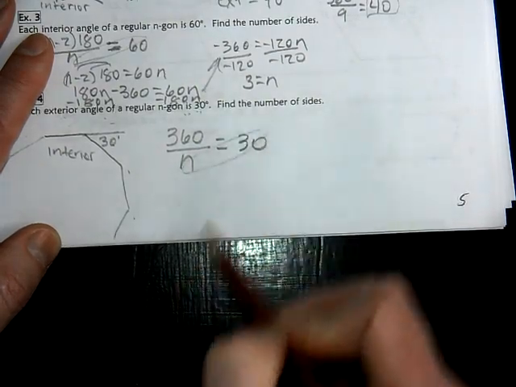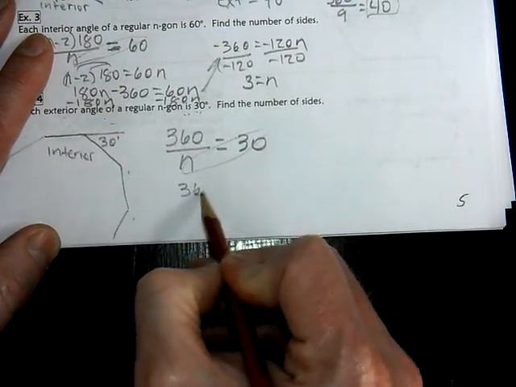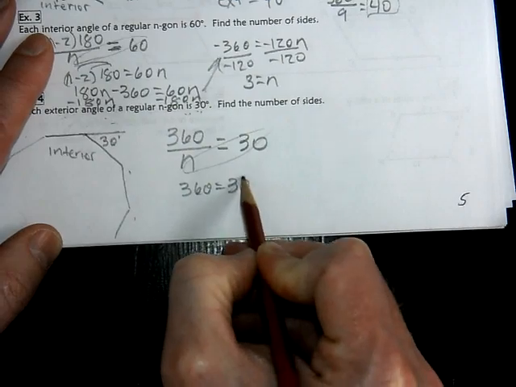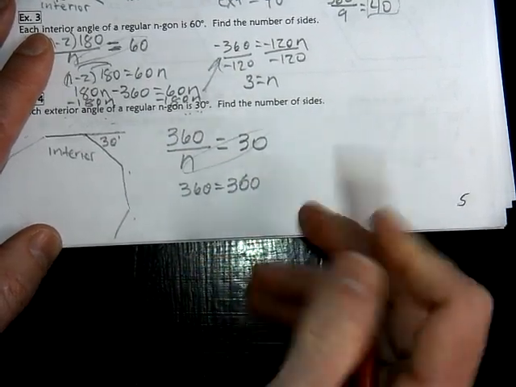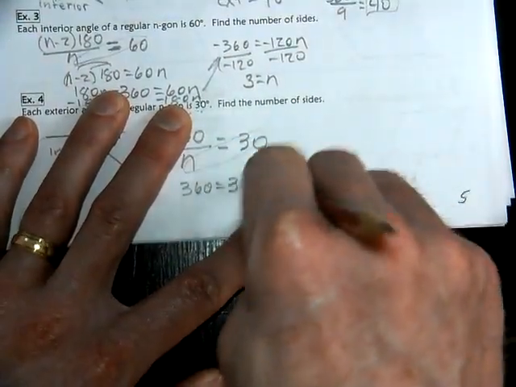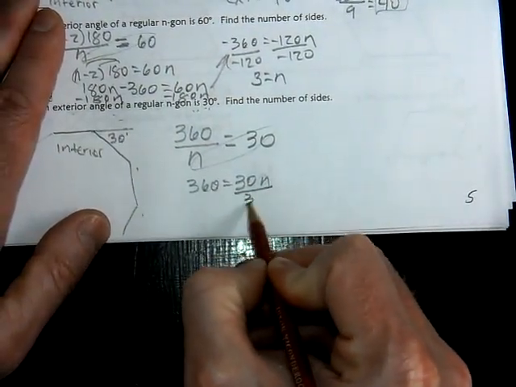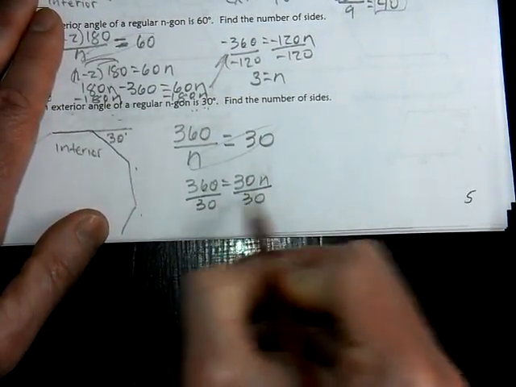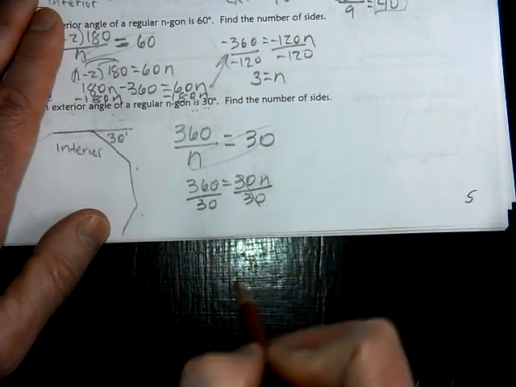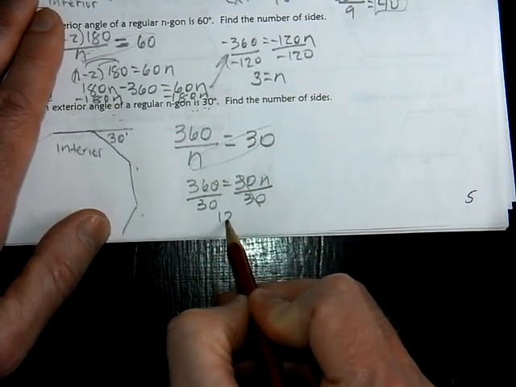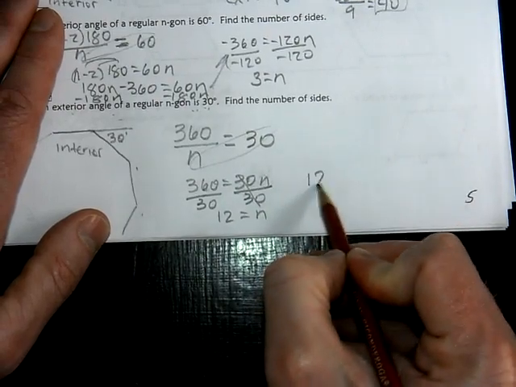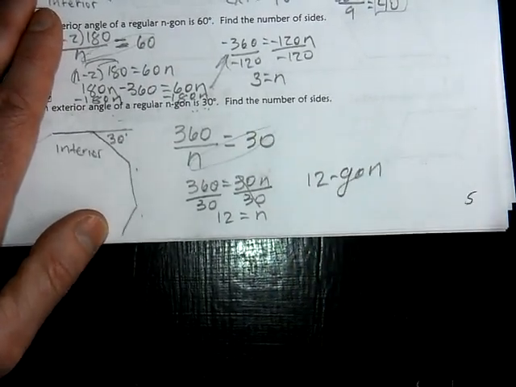So you cross multiply. That's 360, or no, it's not. It's 30 times n, divided by 30 to get the n by itself. And that comes out to be 12. It would be a 12-gon.